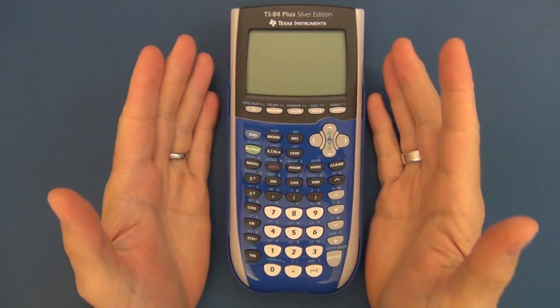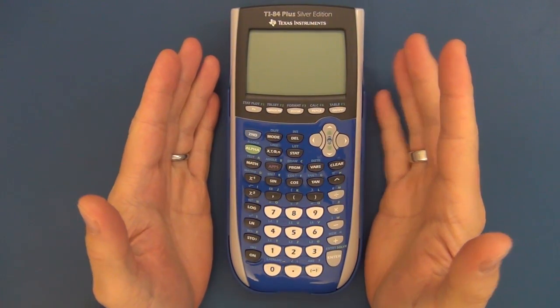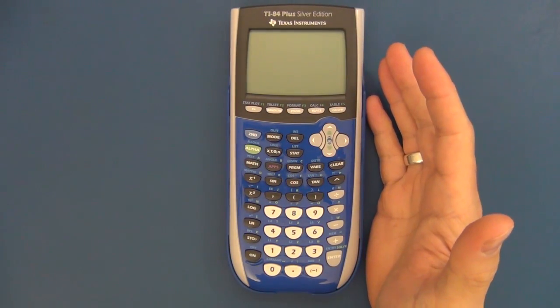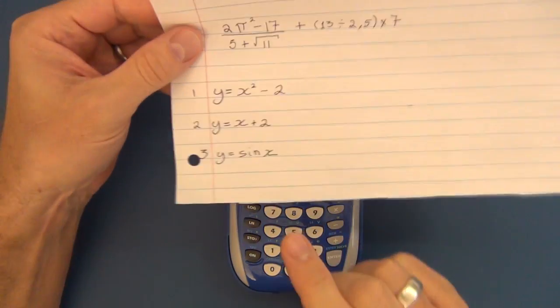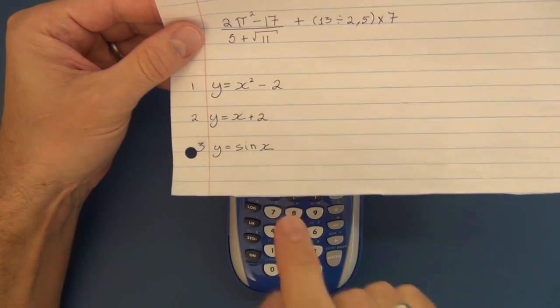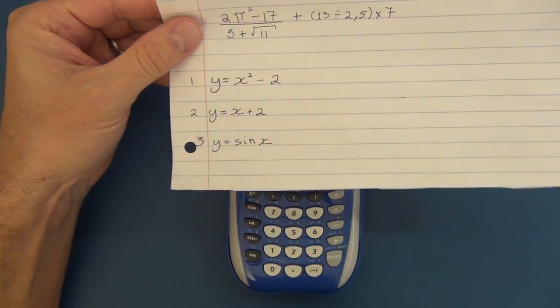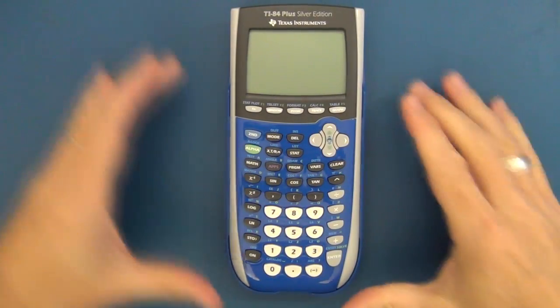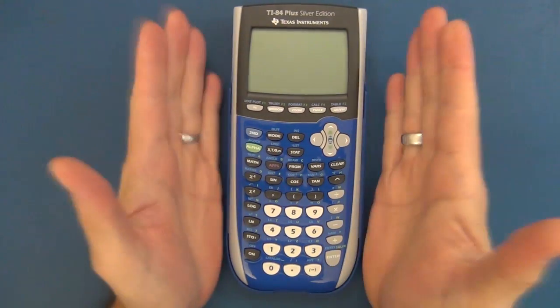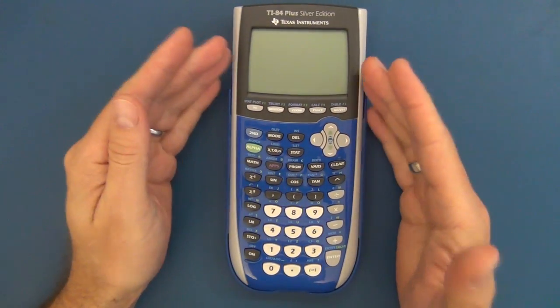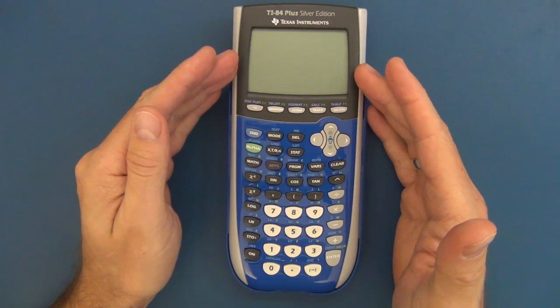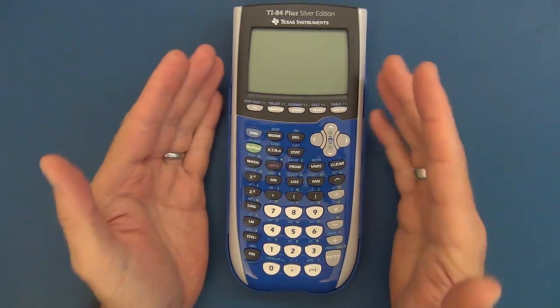Right, so first up is the Texas Instruments TI-84 Plus. I'm going to use the same functions across all of the calculators, that being x squared minus 2, x plus 2, and sine x. So we're going to enter those, and of course this one is a classic. It will have the lowest resolution screen, but nonetheless fairly simple entry.